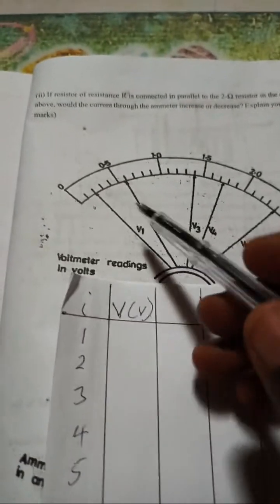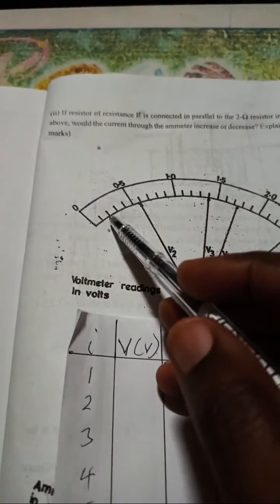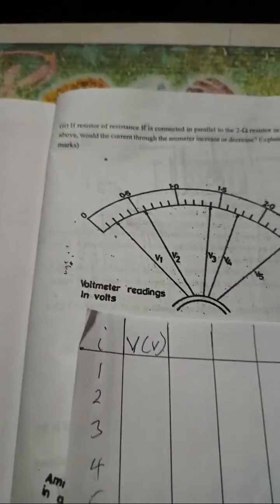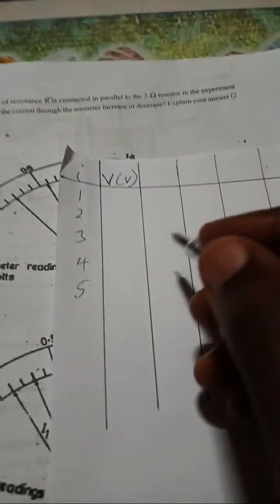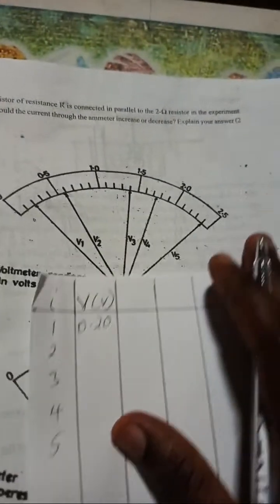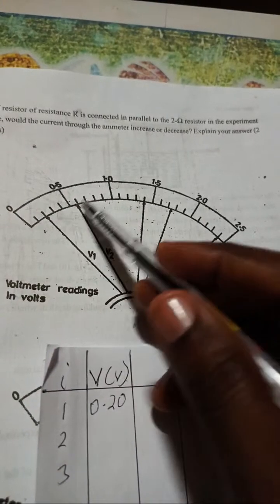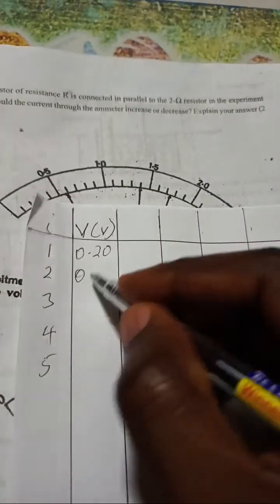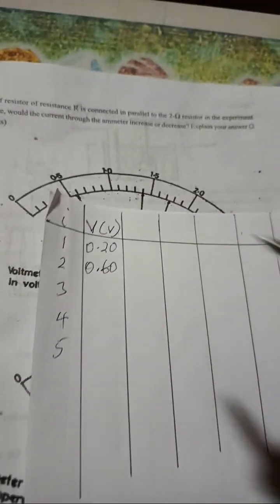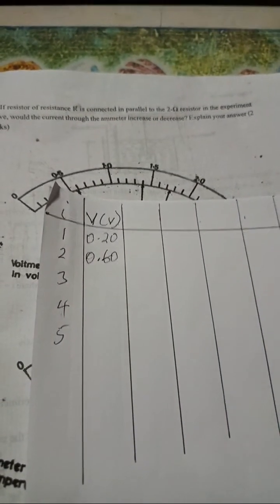That's very easy. So let's look at our V1. This is our V1 here. It is on 0.1, 0.2, so we write it here as 0.2. You can put 0.2 and put 0 at the back just to make it easy. Now the second one, which is V2, is on 0.5, 0.6. So what do you have to do? Very simple. It's very, very simple.